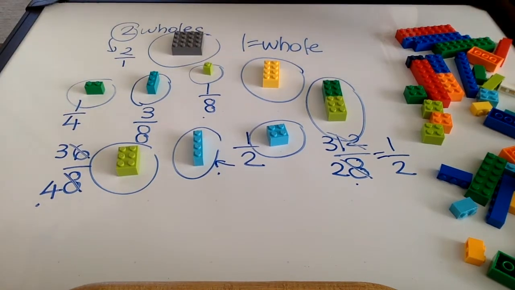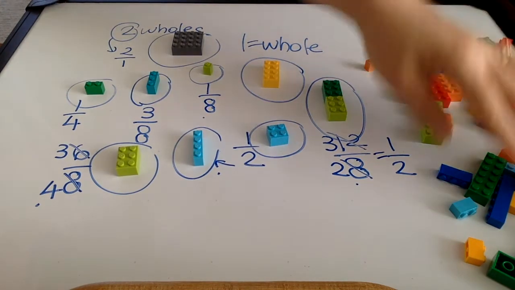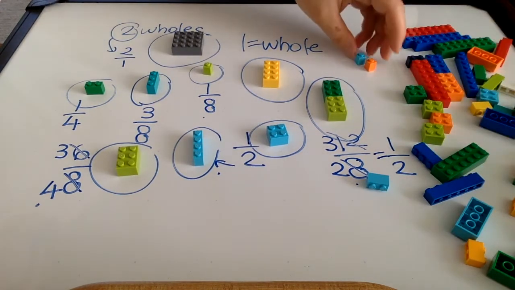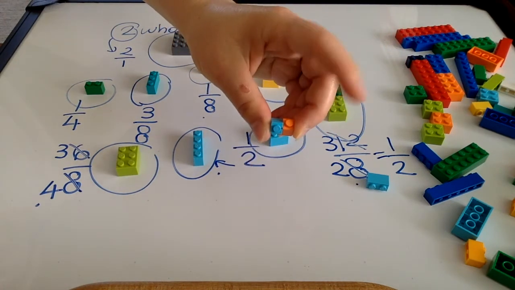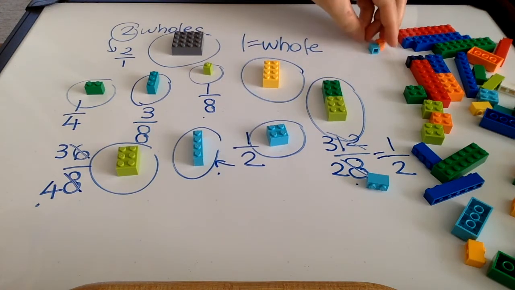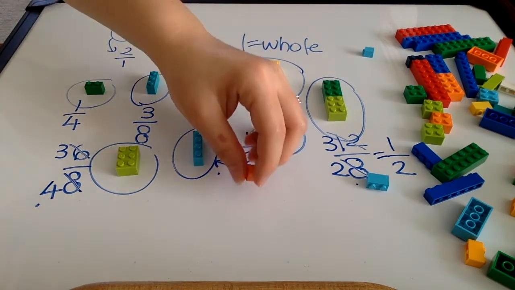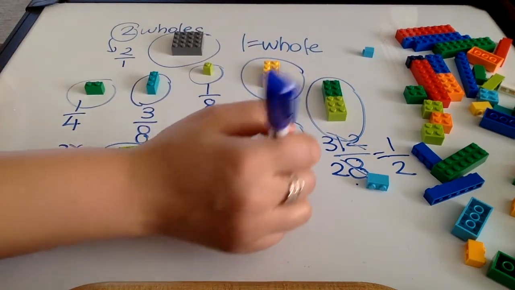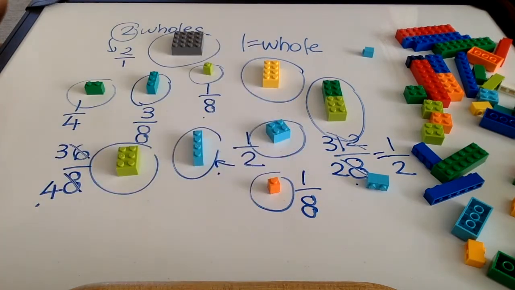But I could also have represented that with, if I had 2 of these, I could have used both of these as well. But what about this one then? I could put that, and this is 1 dot out of 8, so it is my 1/8. So you could keep on going and going, and you can make as many fractions as possible.